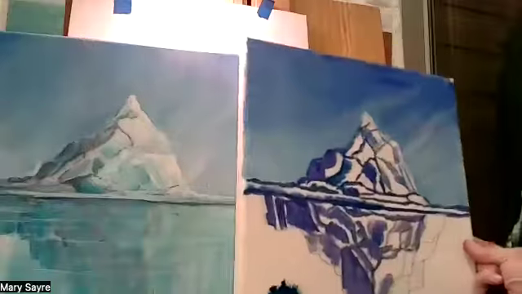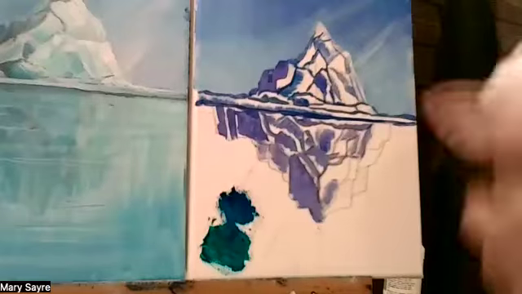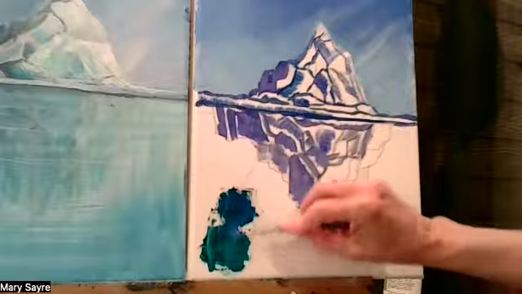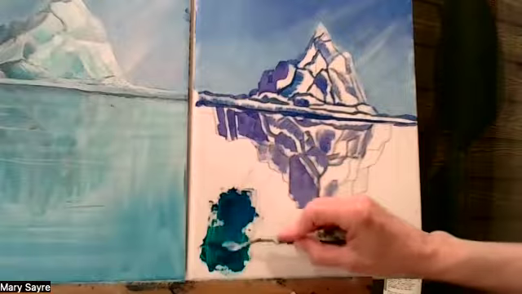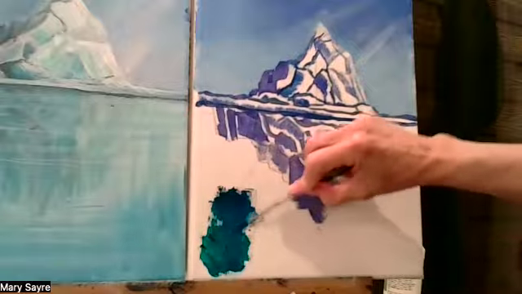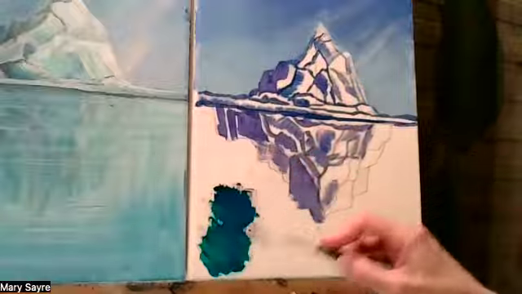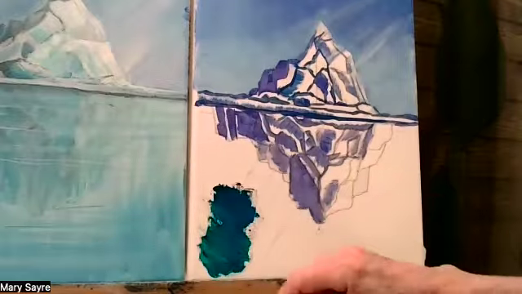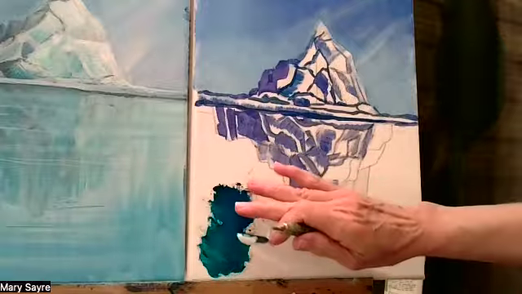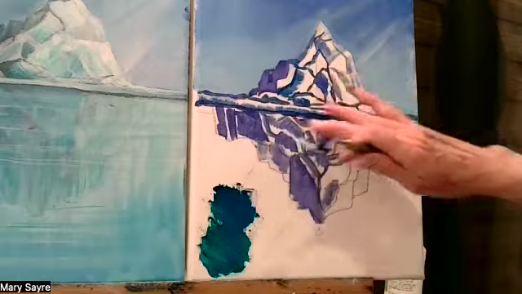Oh, it looks so dark. Would it be that dark? Well, it's transparent. So when it dries, it looks really clear. If you wanted clear blue, you could use this for a glaze. But we're going to add white, because that's way too strong for what's going on in our painting.